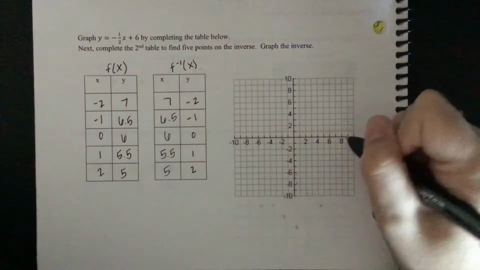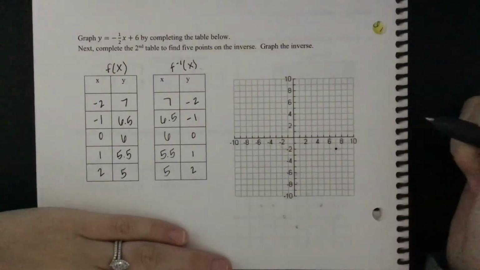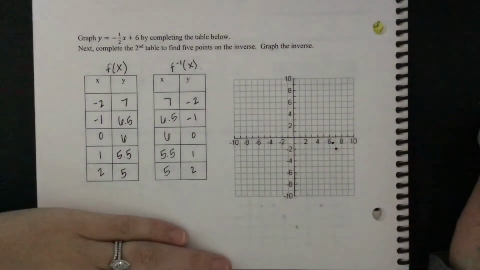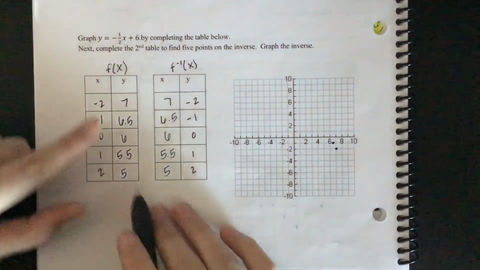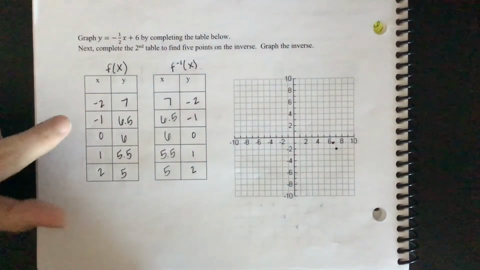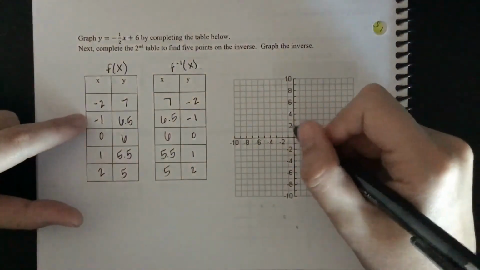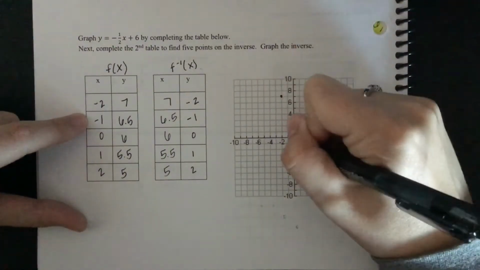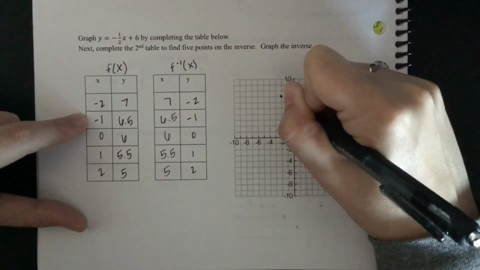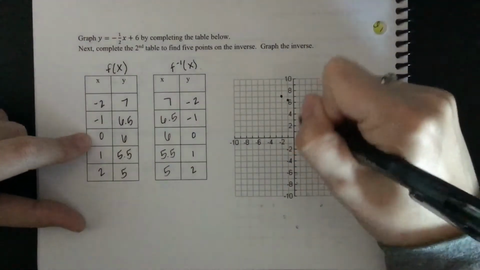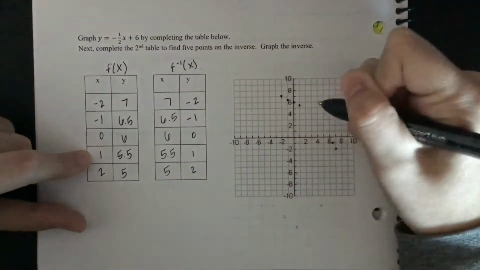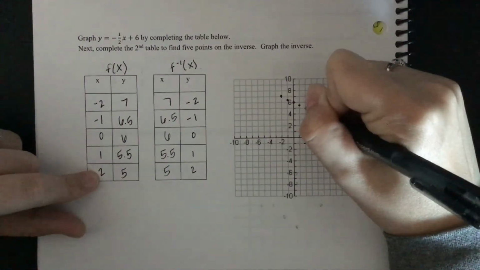So 7, -2, 6.5, -1, or yeah, 6.5, -1. Oh, I'm graphing the inverse, aren't I? Okay. All right, -2, 7, -1, 6.5, 0, 6, 1, 5.5, 2, 5.